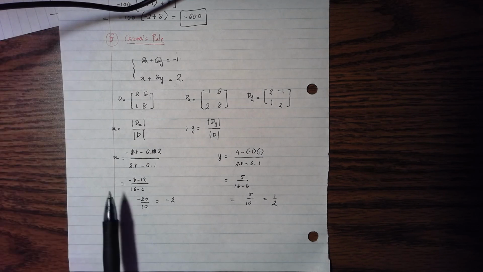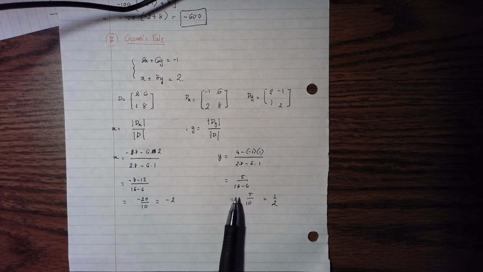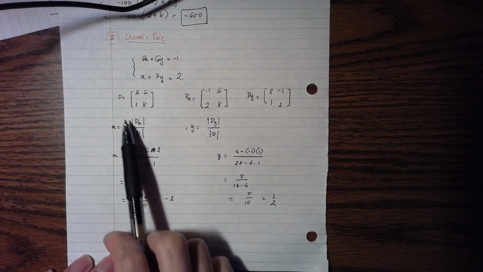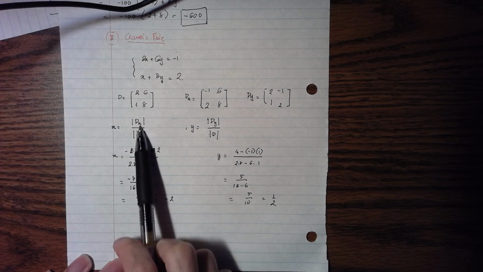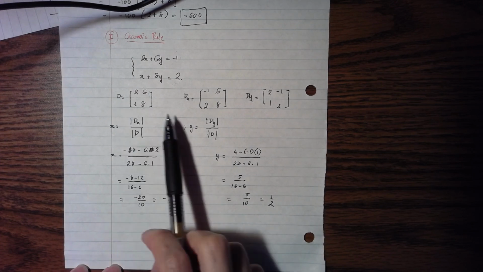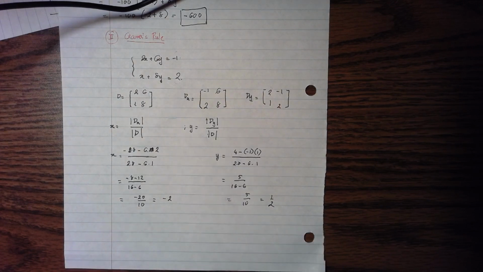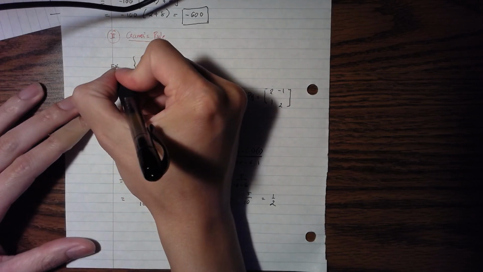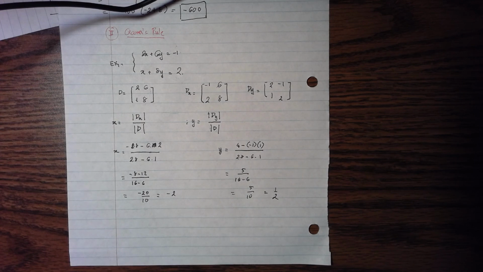So you see that I can find x and y easily of this system by finding the determinant of matrix D, dx, and dy. Now if you have 3 variables, what you gonna do? You're gonna find d, dx, dy, and dz, right? You're gonna do the same. So that is the system of 2 variables.